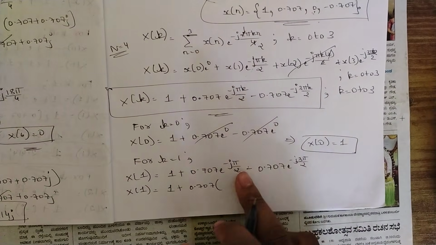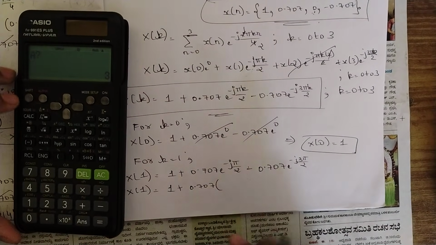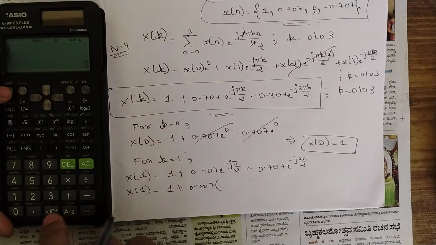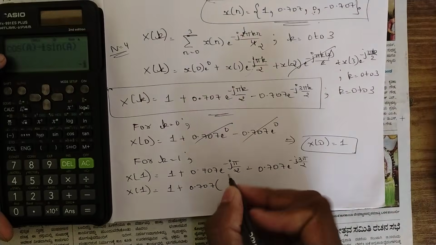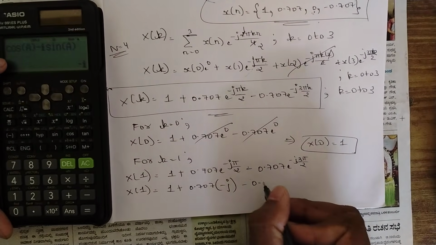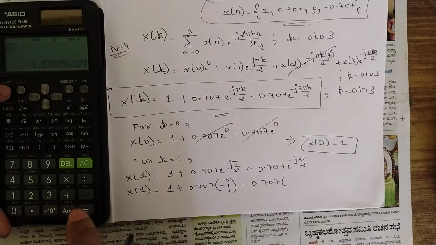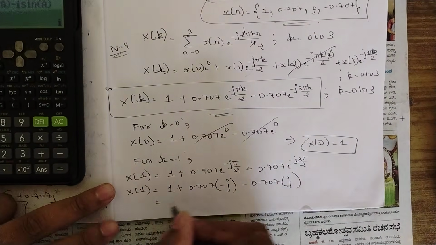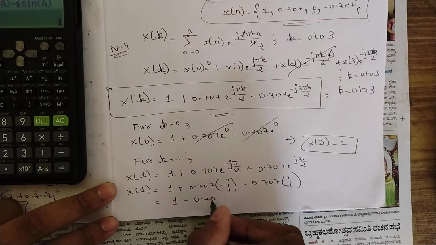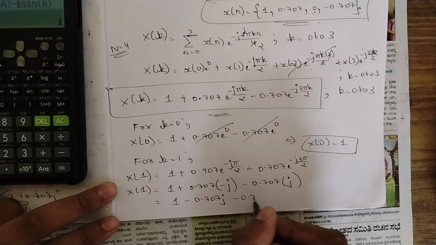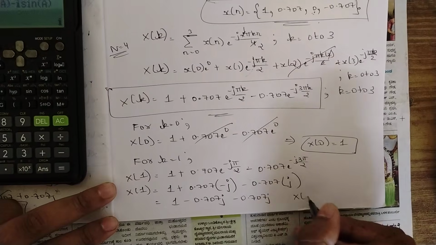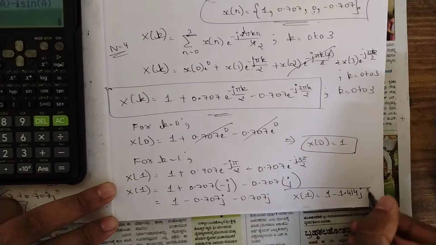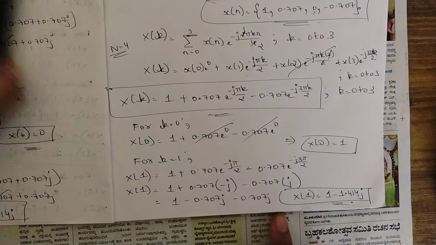Now put theta as pi by 2, that is minus j, minus 0.707 into 3 pi by 2, it is plus j. That is 1 minus 0.707 j minus 0.707 j, that is x of 1 is equal to 1 minus 1.414 j if you simplify. So this is the value of x of 1.